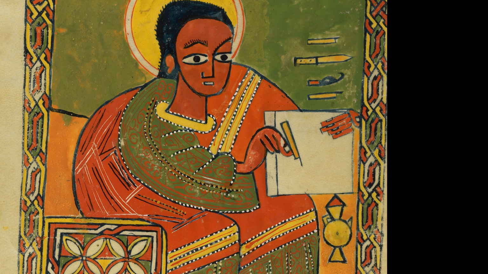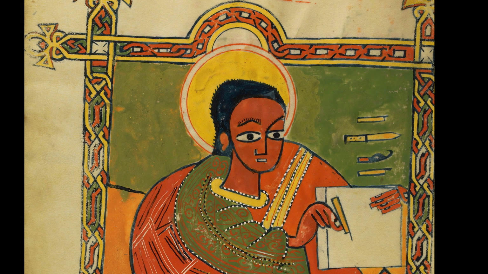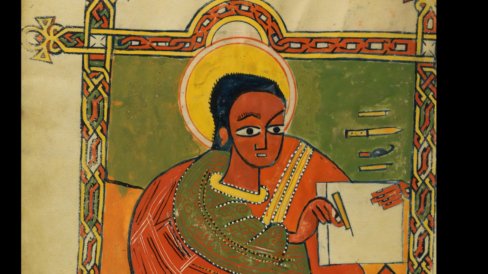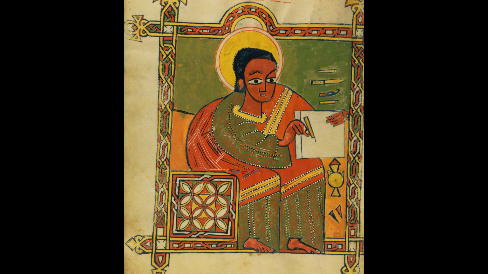So here we have John seated, he has all of his writing implements, stylus, probably a reed pen in his hand, and he has his inkwell and perhaps his pigments. He has this large, round, golden halo that is so large it interrupts the frame above him. His body is composed of these very broad, rounded forms that almost look like his body is encased in a halo. And it also looks like he's enveloped in those luxurious textiles.